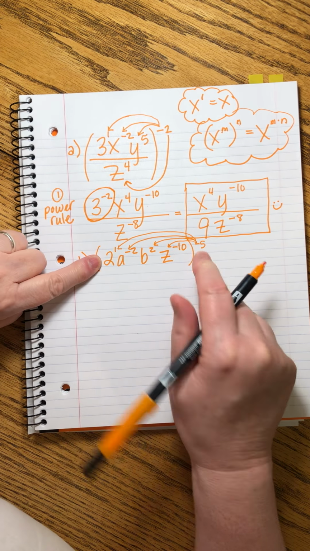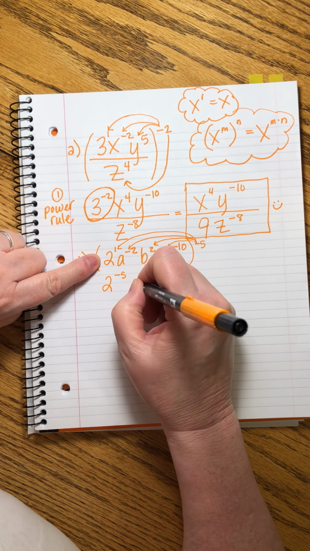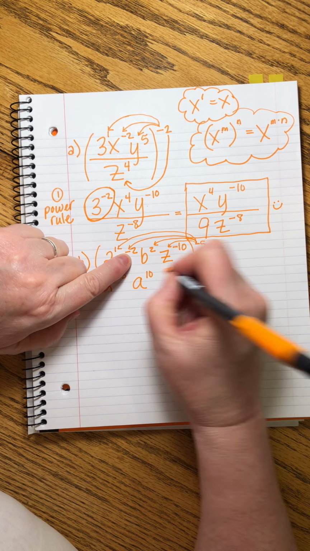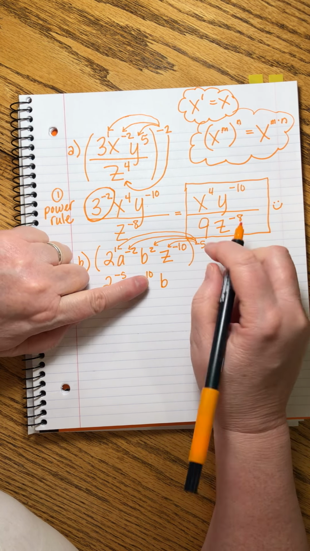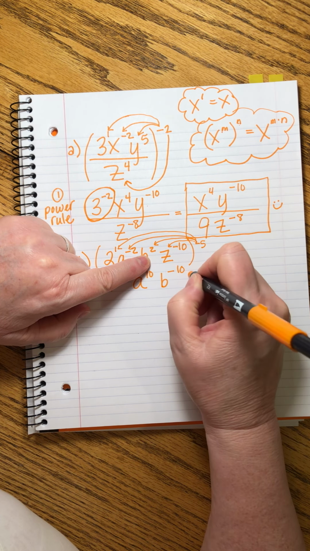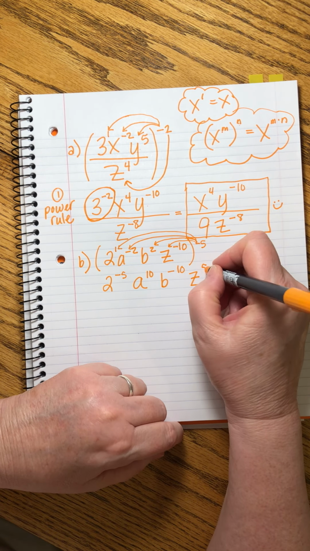All right, 2. 1 times minus 5 is minus 5. A, minus 2 times minus 5 is positive 10. B, positive 2 times negative 5 is negative 10. And then Z, minus 10 times minus 5 is positive 50.